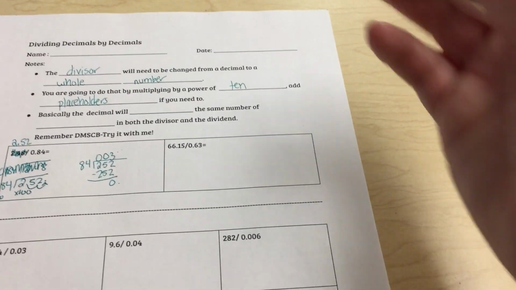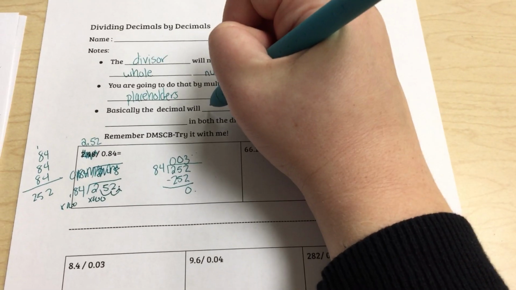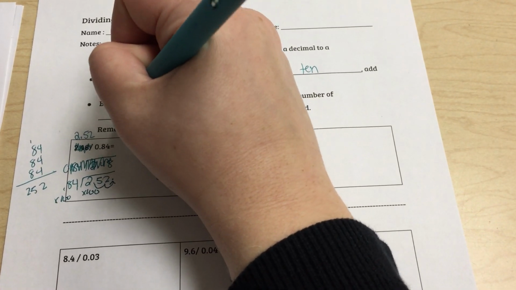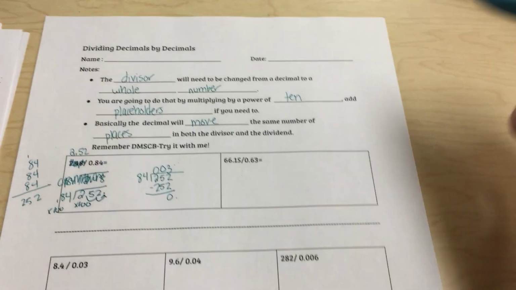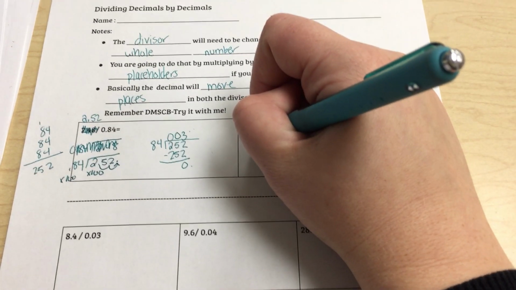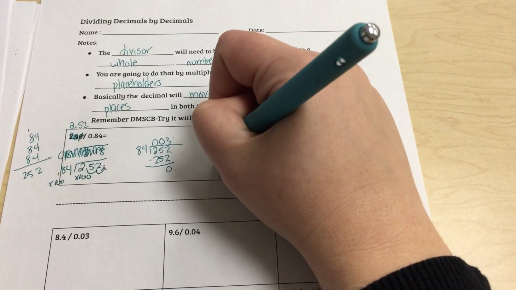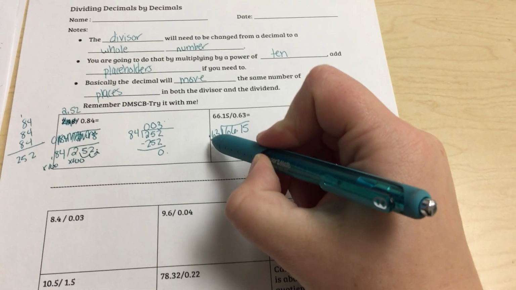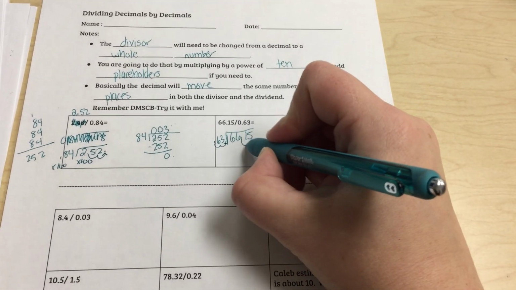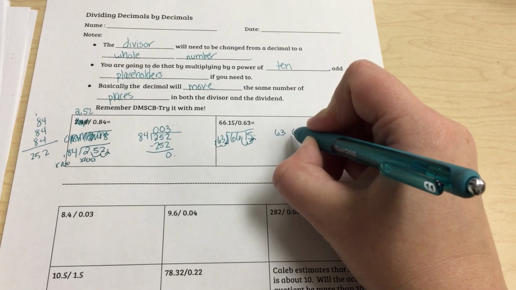Okay, so here I have both the decimal, it's going to move the same number of places. You guys probably already filled that out because all of these notes are pretty much mashed up from the last 2 days. So we're going to have 66 and 15 hundredths divided by 63 hundredths. If I move my decimal 2 on the outside, I'm going to have 63. That means I move it 2 on the inside, so I'm going to put 6,615.